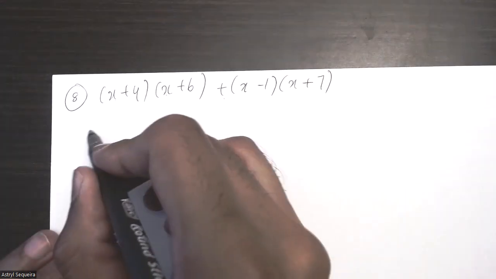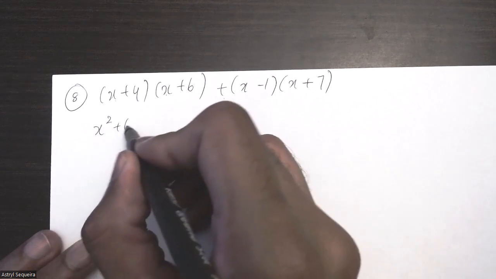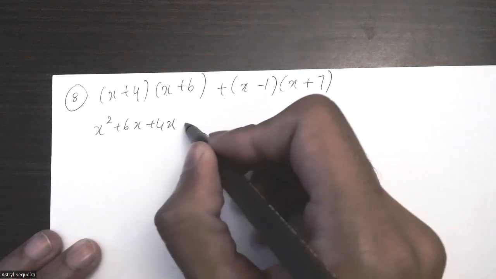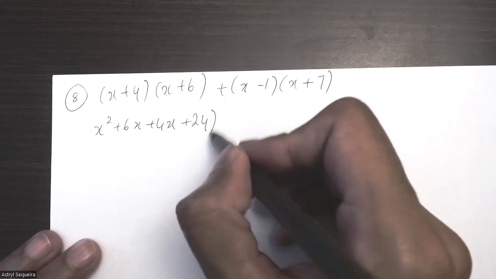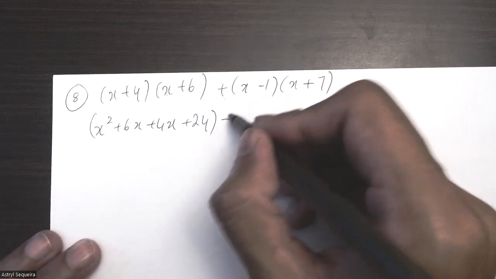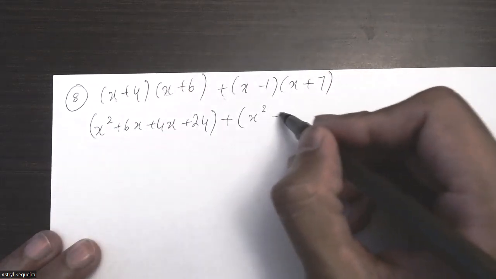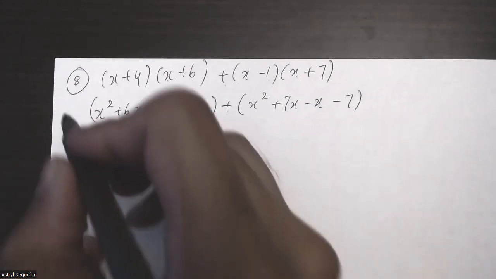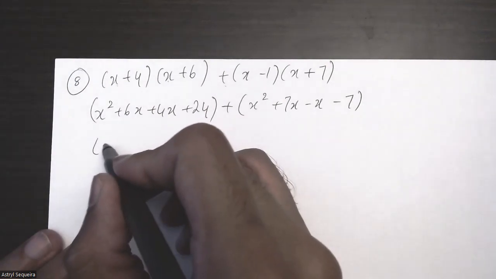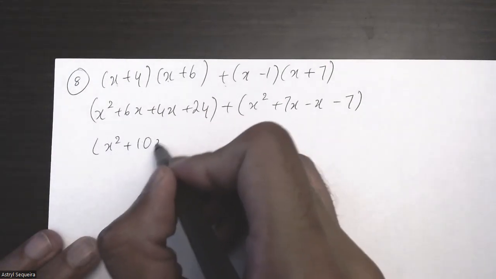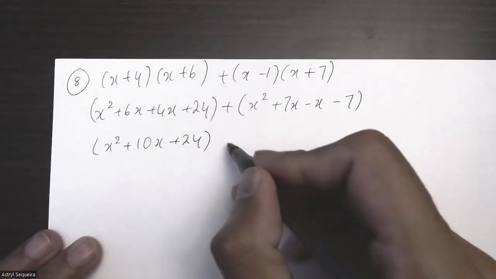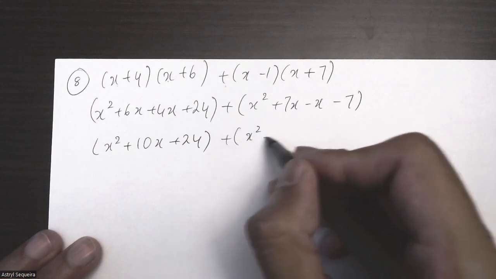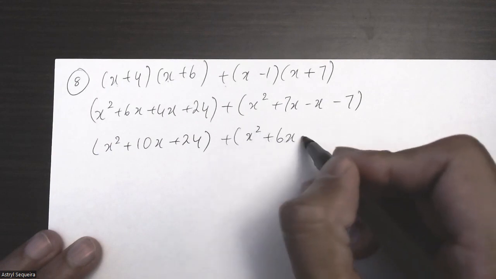So x squared plus 6x plus 4x plus 24 plus x squared plus 7x minus x minus 7. Then I'm going to combine like terms over here, x squared plus 10x plus 24. And here is x squared plus 6x minus 7.